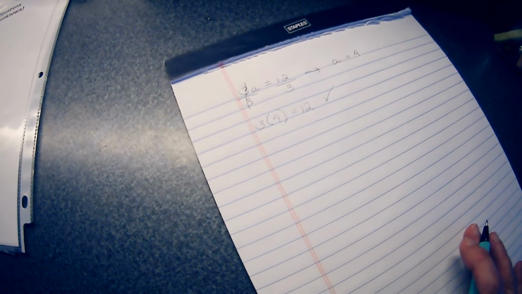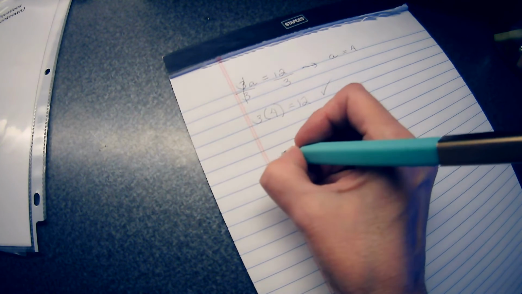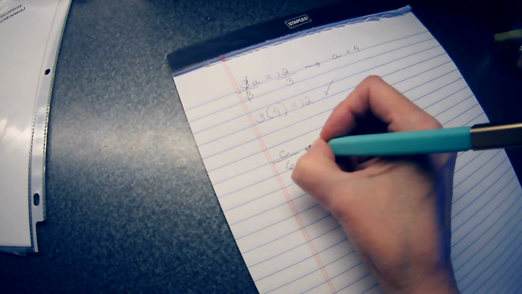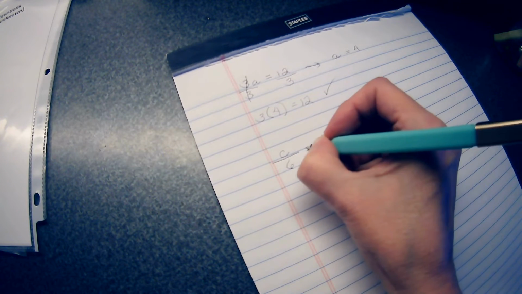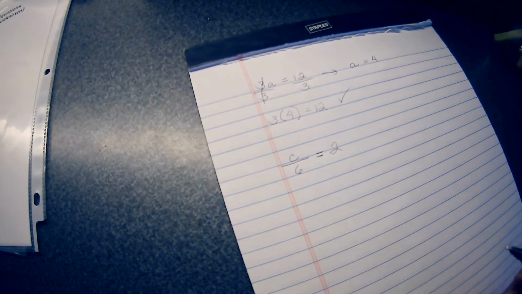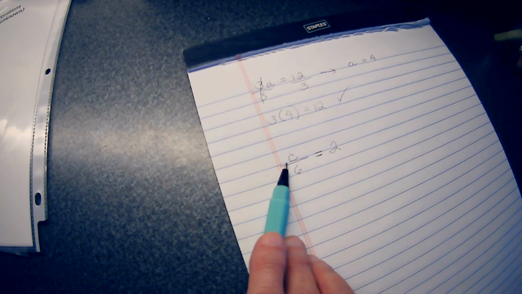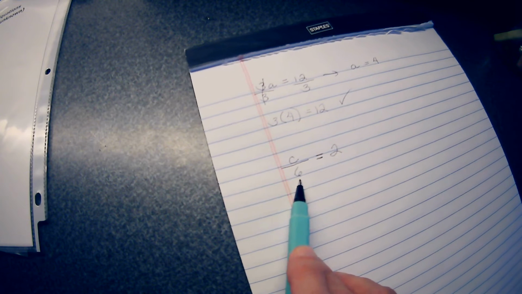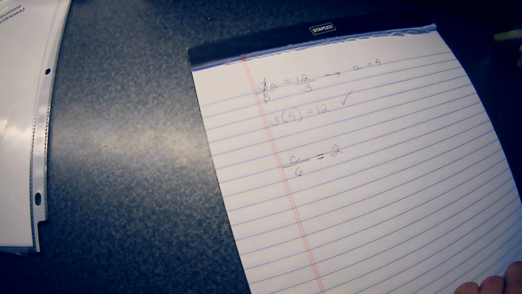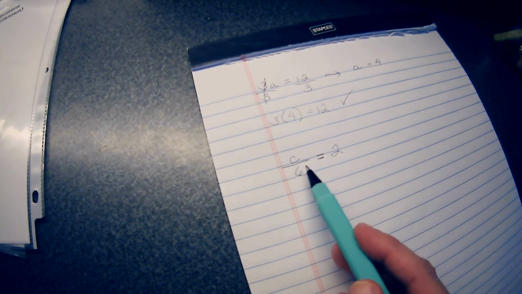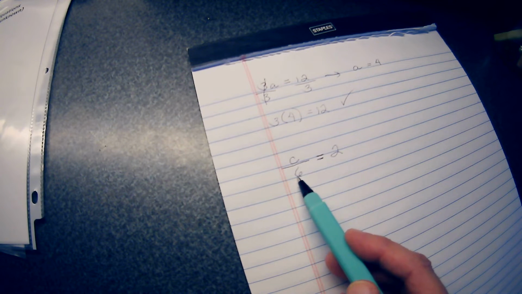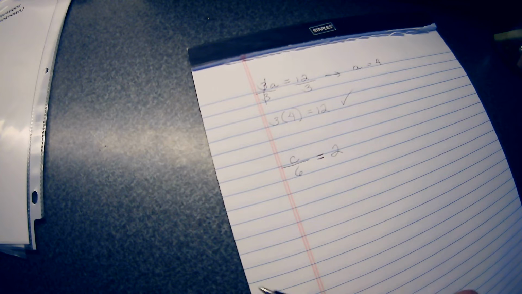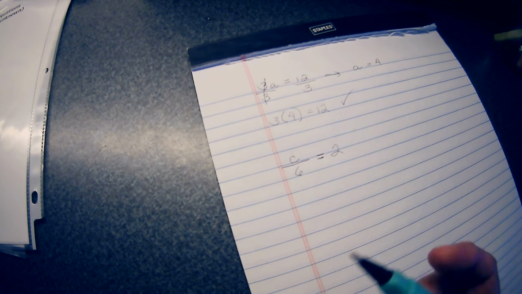All right, let's do another one. c divided by 6 equals 2. Okay, this time I look at my unknown, and it's being divided by a number. Well, the opposite of divide is to multiply. So I'm going to multiply times 6 in order to isolate my variable c.